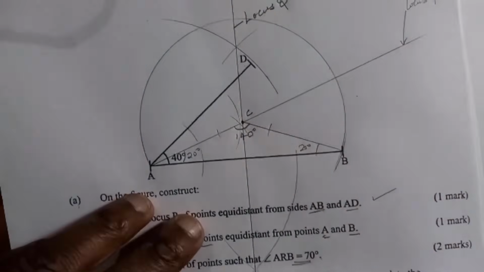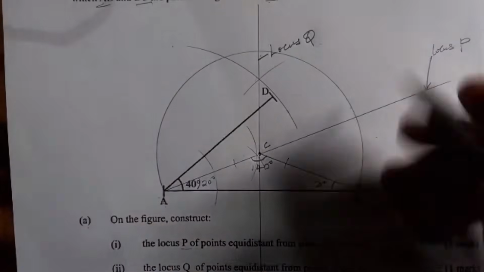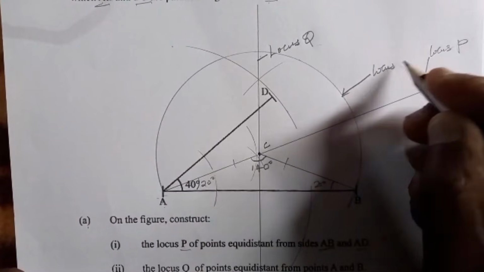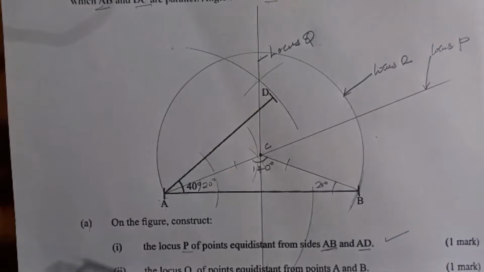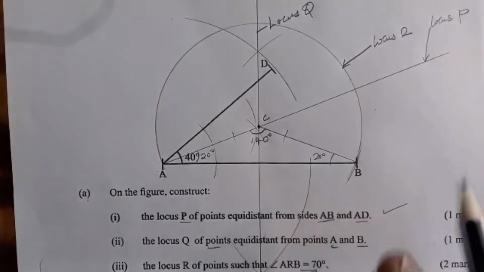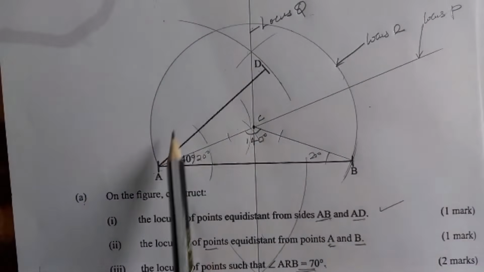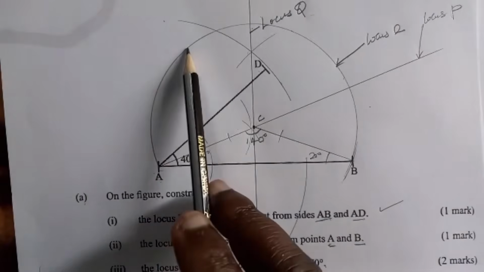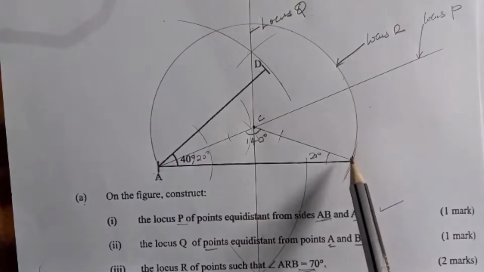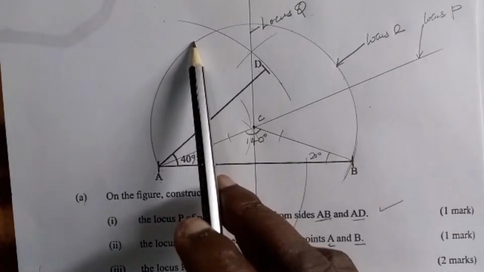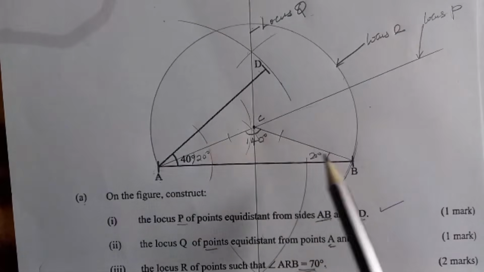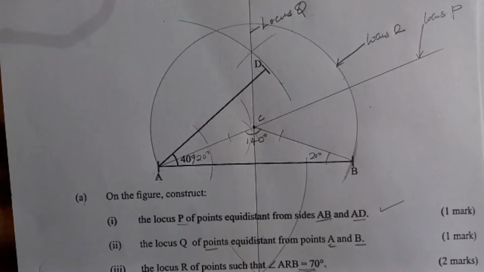And this will be locus R. So any angle that you form from point A to any point on this circumference to B will be 70 degrees. So that is the locus R.